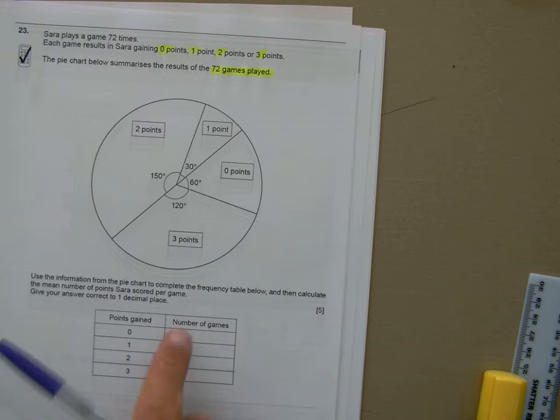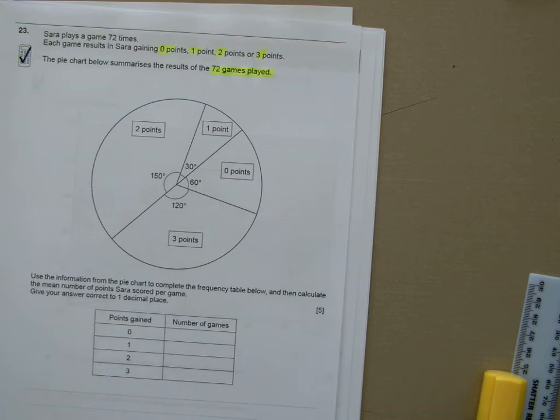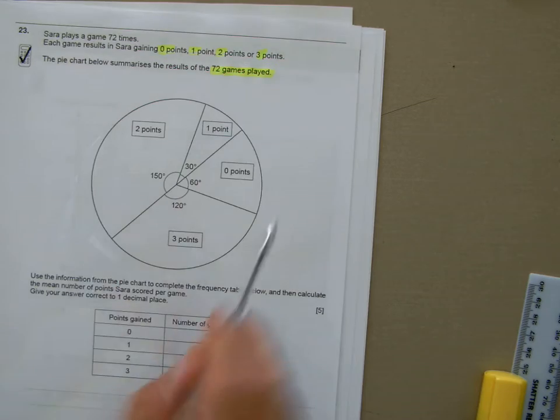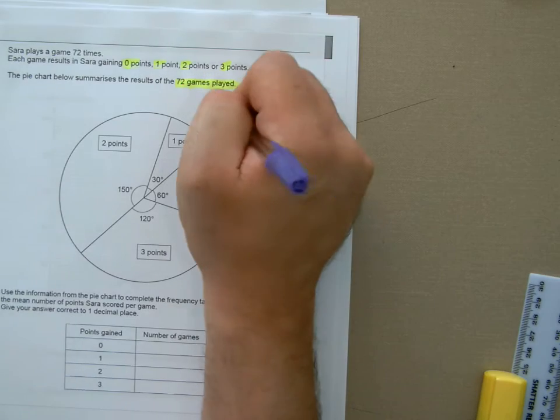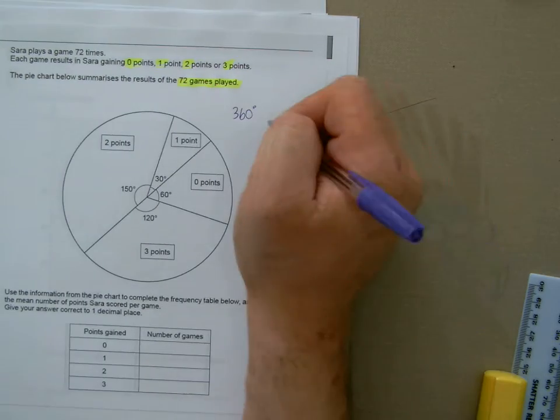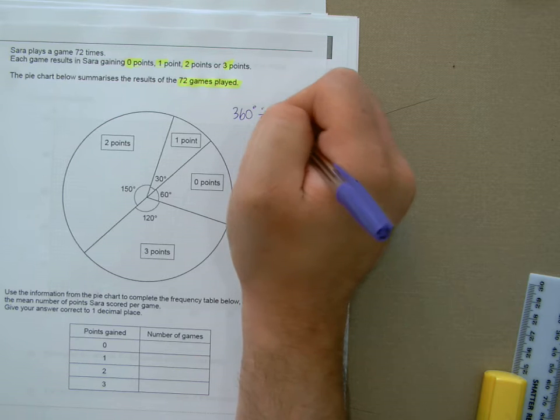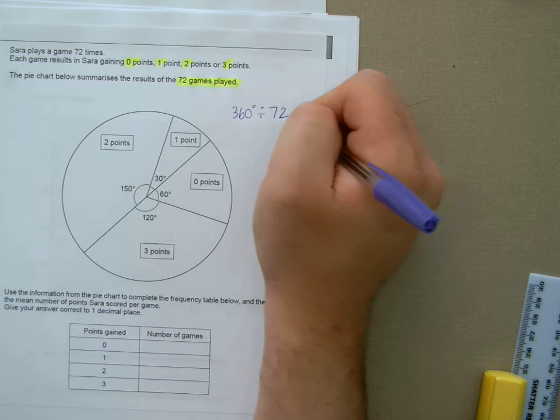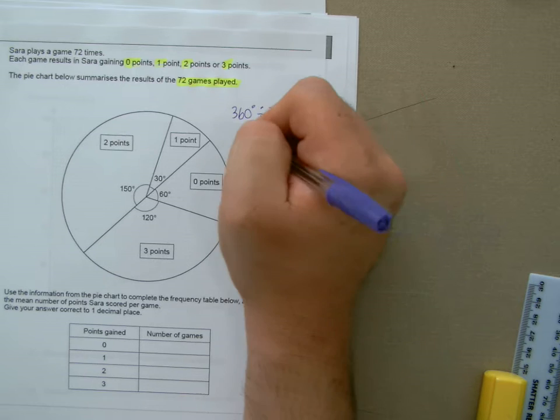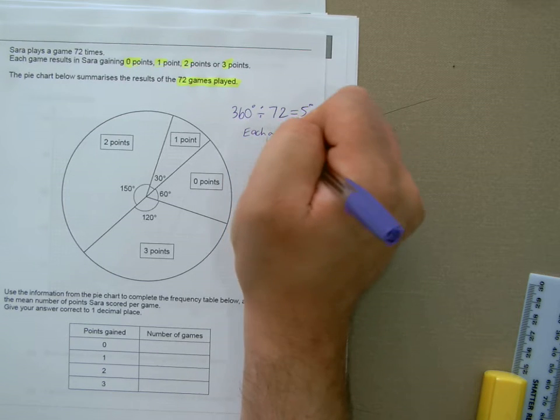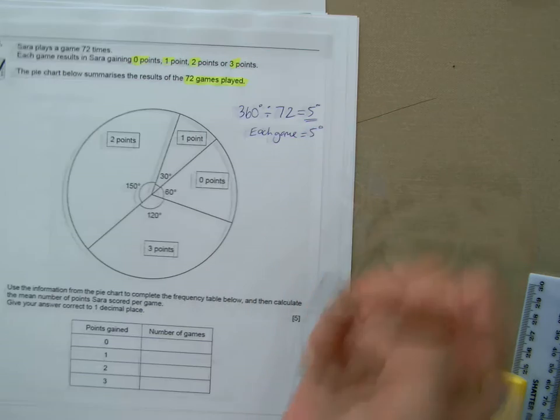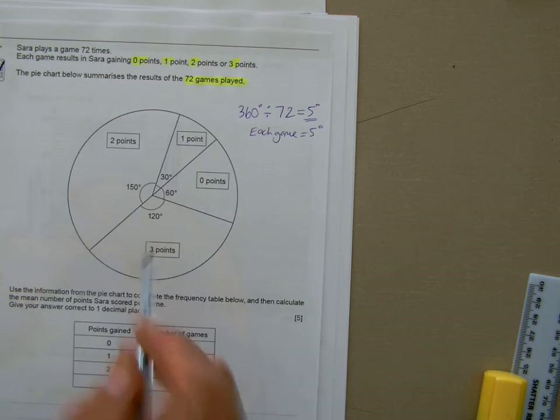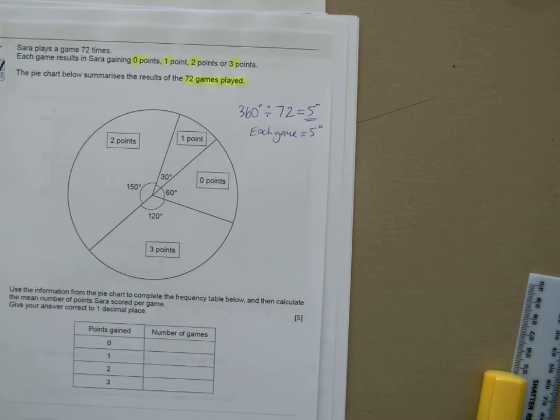So we need to now work out how many games are represented by each of these points. The key to that is appreciating the circle is 360 degrees. I'll do it up here because I need to use this for later on. So 360 degrees is the circle, and we need to divide that by the number of games that were played, 72. If I do that, I get 5 degrees. In other words, each game is represented by 5 degrees, because you split the circle amongst those 72 games. So each game is 5 degrees.